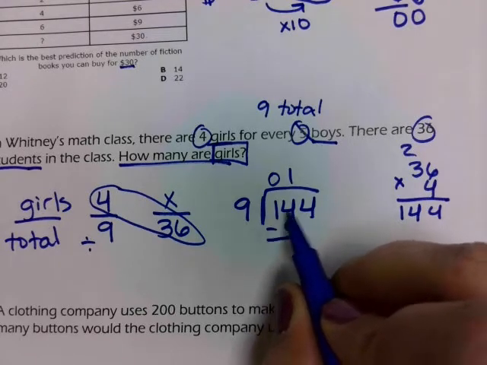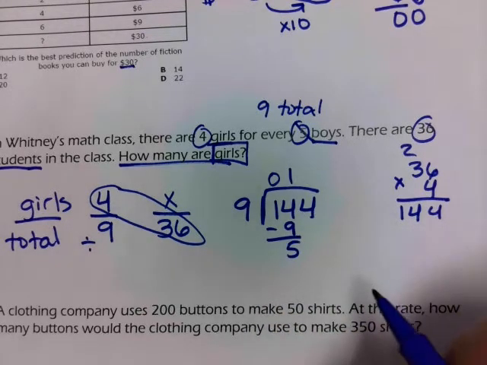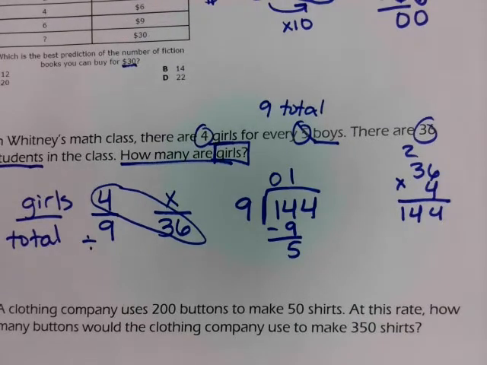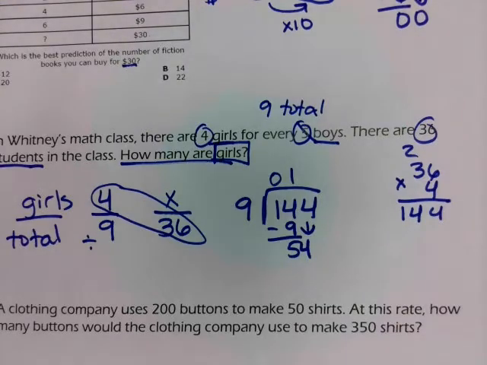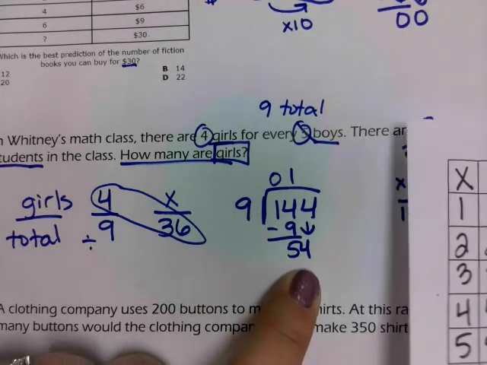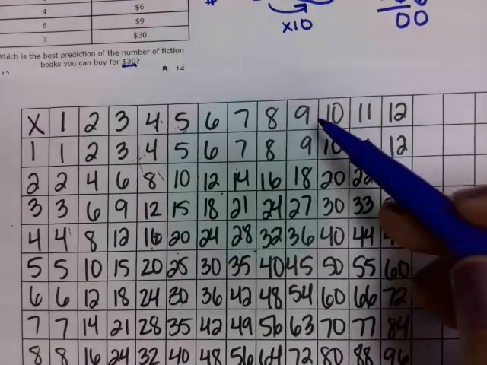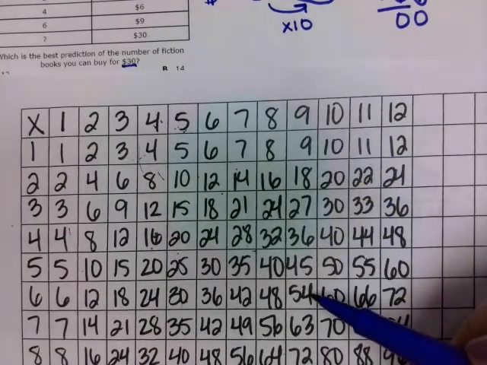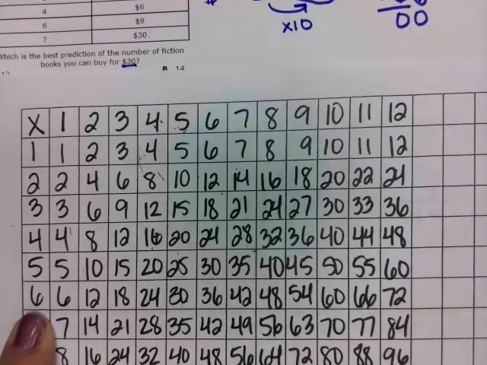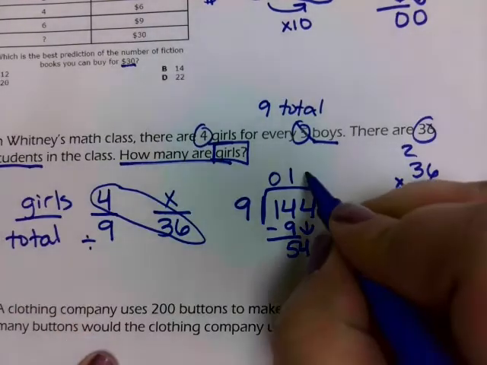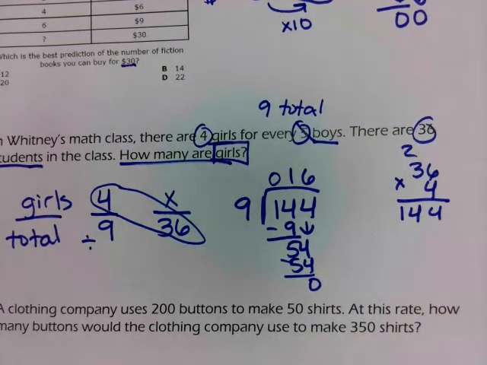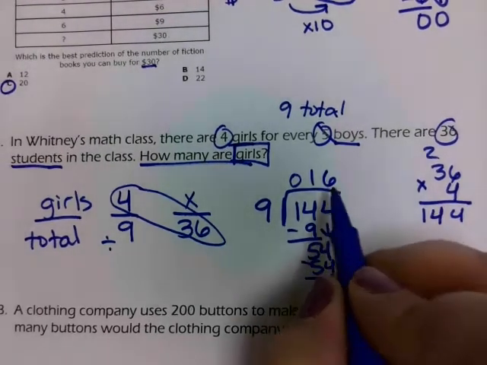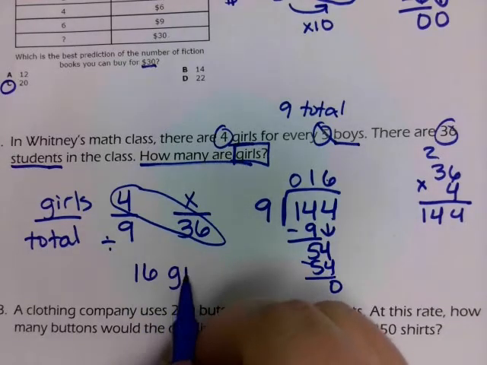And then I can subtract 14 minus 9, and I get 5. And then I can bring down my 4. Now we're looking at how many times 9 goes into 54. So we're going to go to the 9 column, look for 54 without going over. Here's 9. There's 54 exactly, so it goes in 6 times, which is 54. Subtract, you get 0. So the answer is 16 girls.